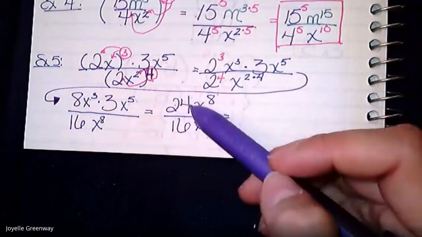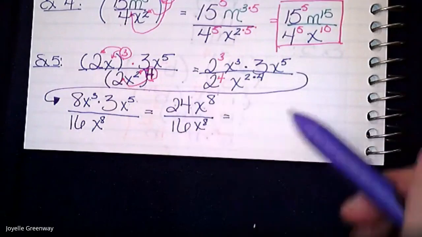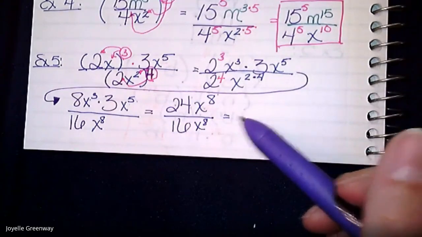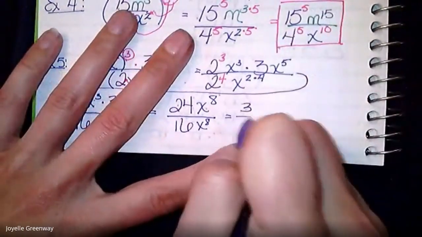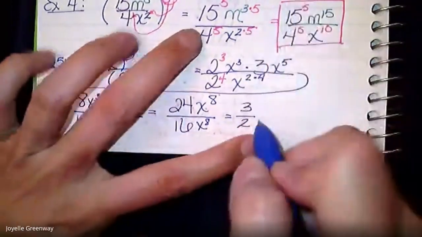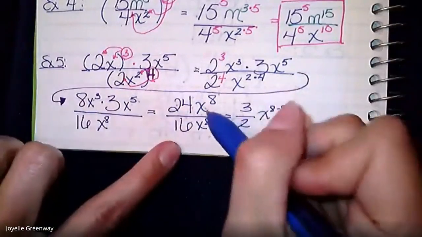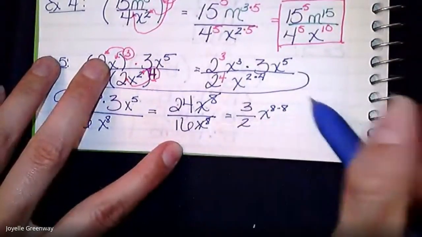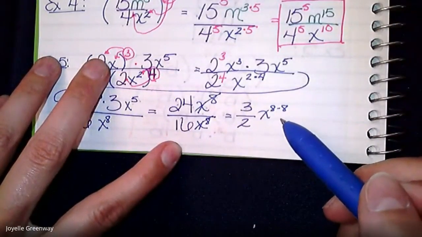I can simplify 24 over 16. They're both divisible by 8. 24 divided by 8 is 3, and 16 divided by 8 is 2. So I get 3 over 2, right? x to the 8 minus 8. Well, this x to the 8th is going to cancel out with this x to the 8th, because x to the 8th divided by x to the 8th is 1.